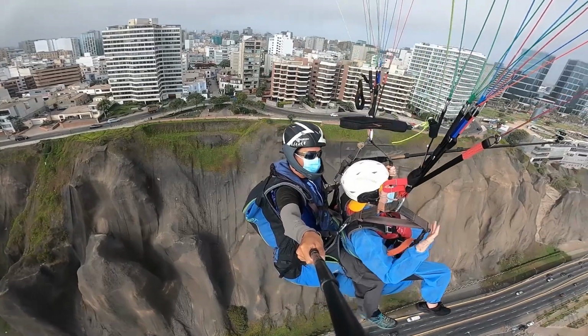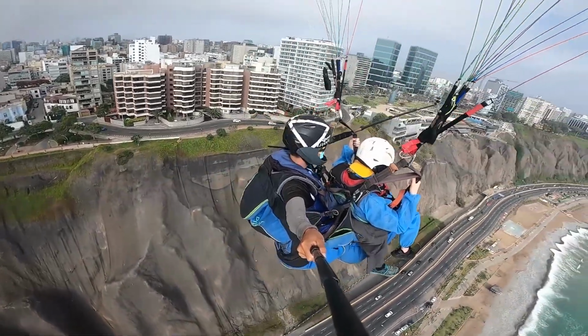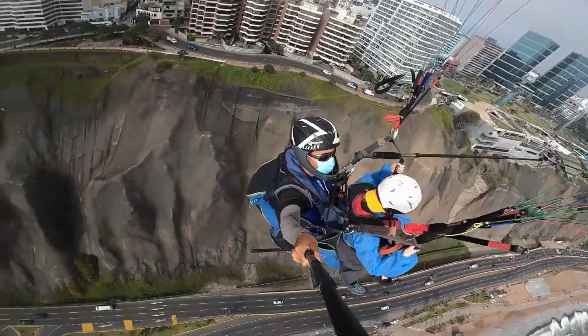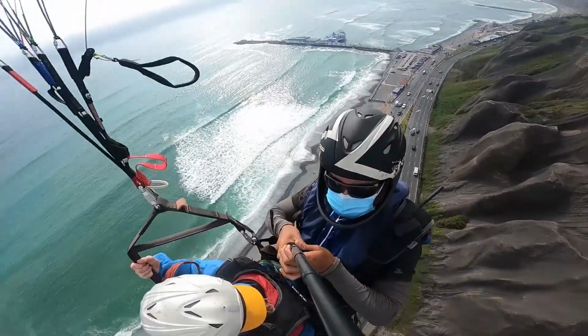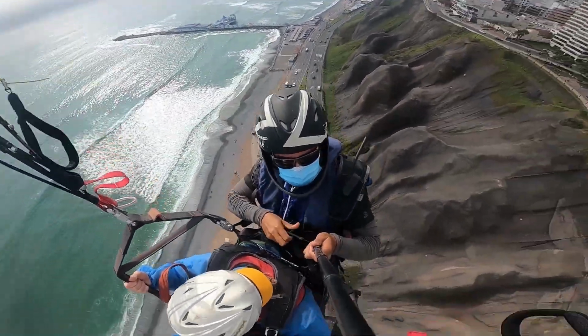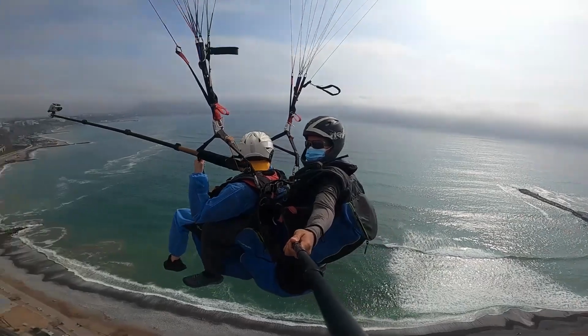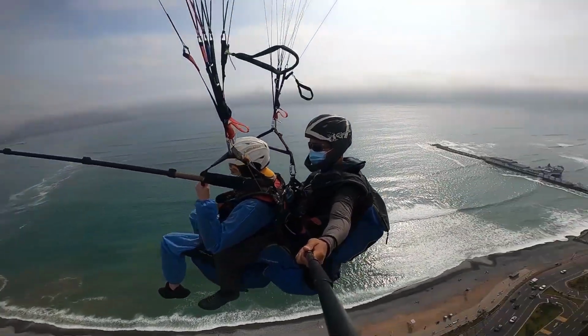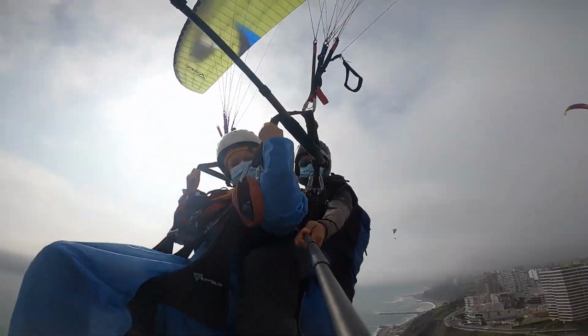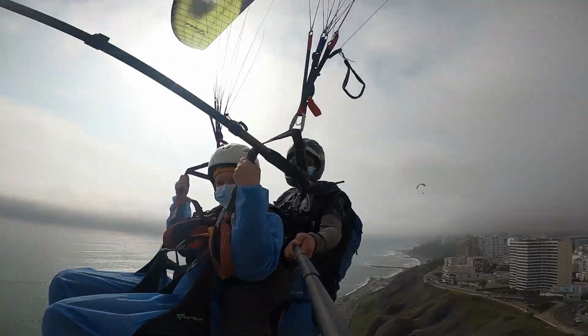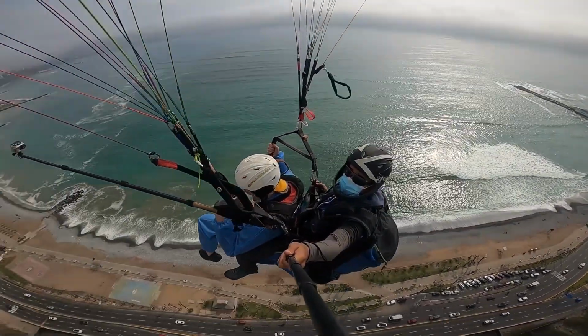To make the most of this lift along the cliff, simply fly in a straight line, always staying close to the edge of the ridge. In dynamic flight, there's no need to perform 360-degree turns. It's mainly about maintaining your direction, turning around at the end of the ridge, and repeating the process.